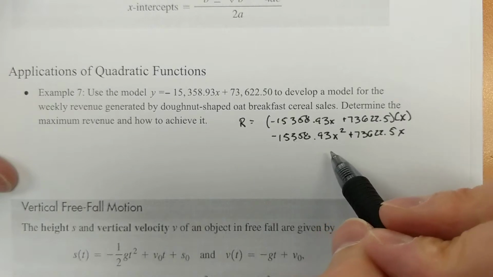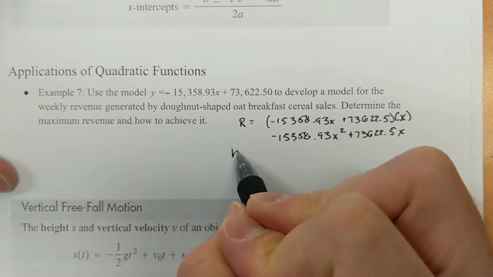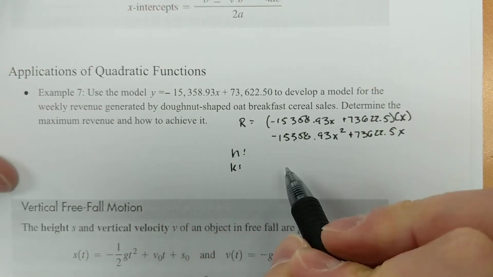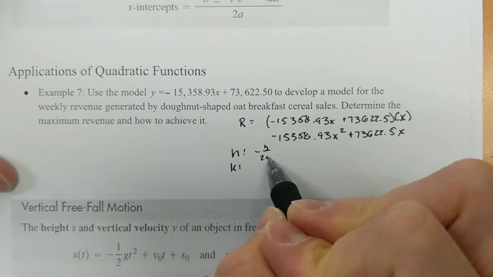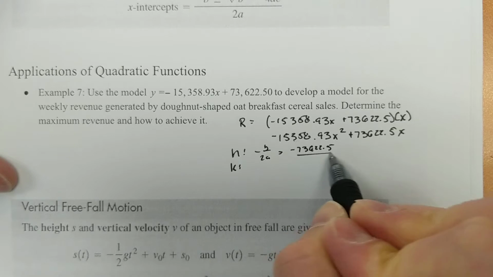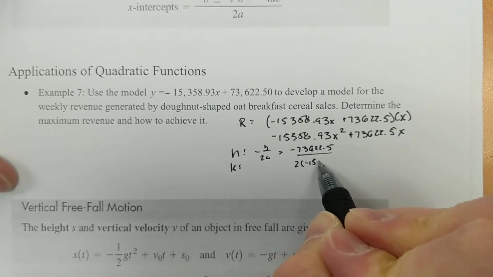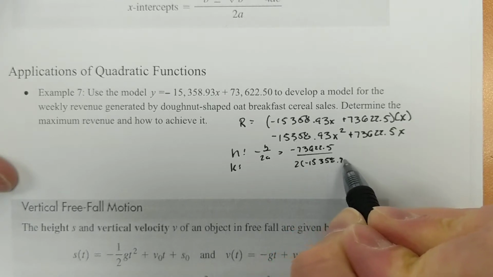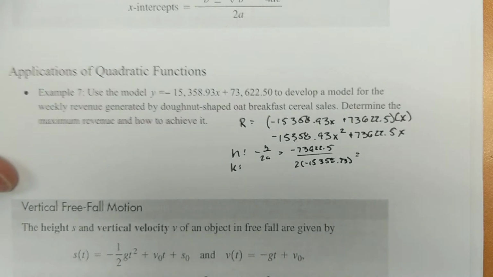It's asking for the vertex. So I need to find my value for h and my value for k. So h is negative b over 2a, so that's negative 73622.5 divided by 2 times negative 15358.93.